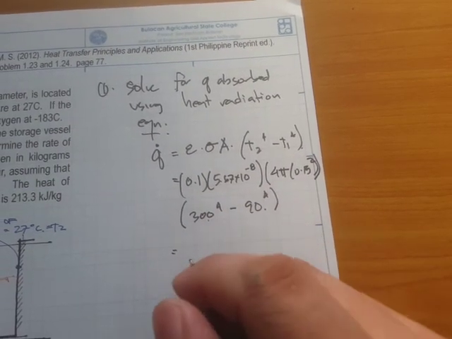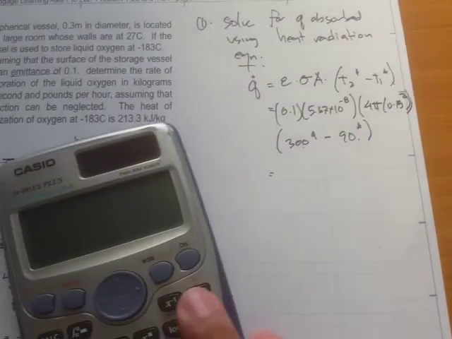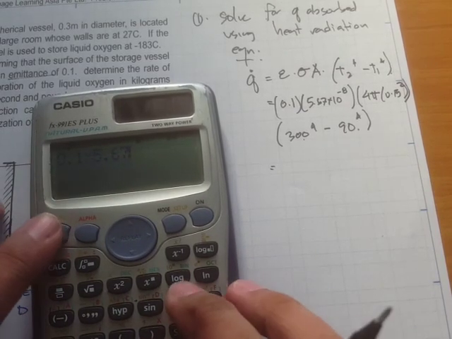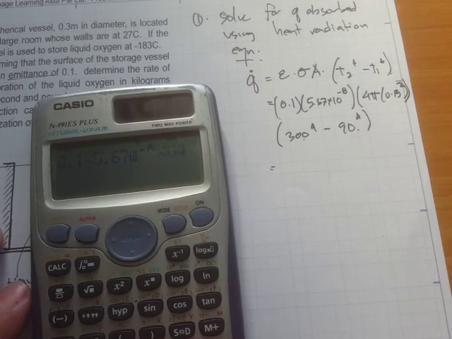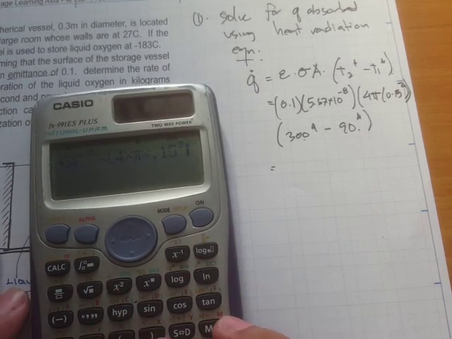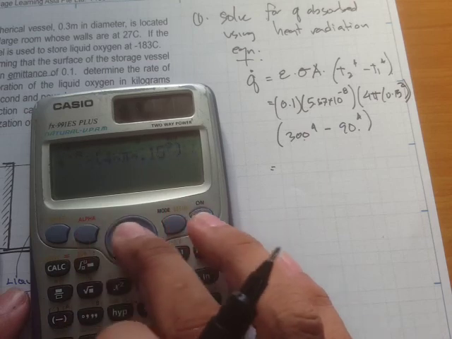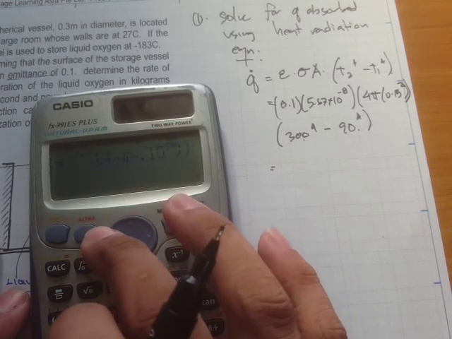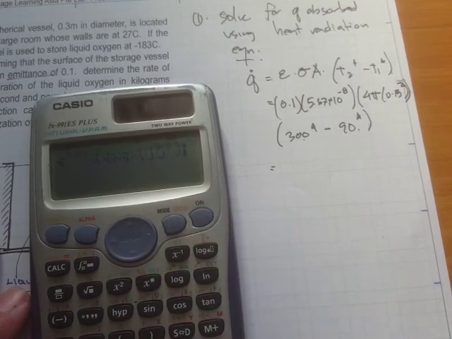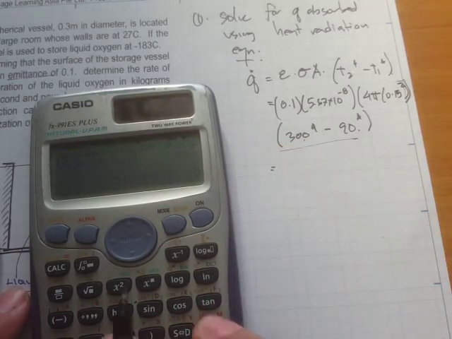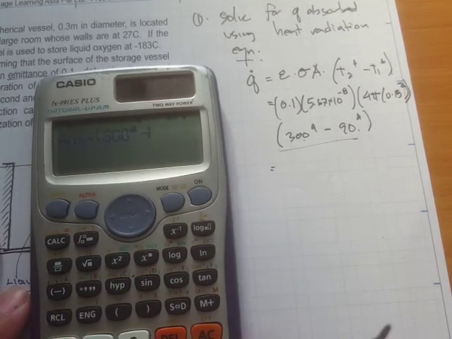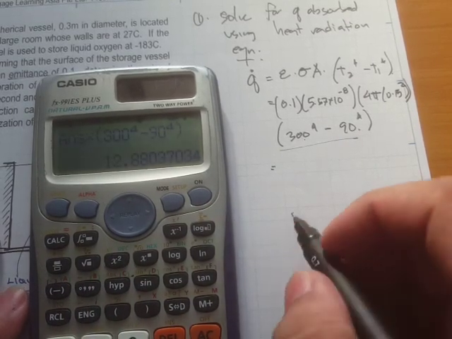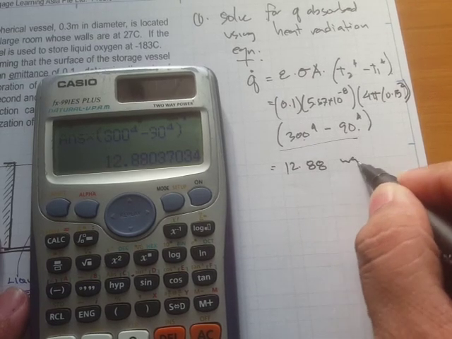So if you do the math, what we'll get is 0.1 times 5.67 times 10 to the negative 8 times 4 pi times 0.15 squared, times 300 to the fourth minus 90 to the fourth. What we get is 12.88 watts.